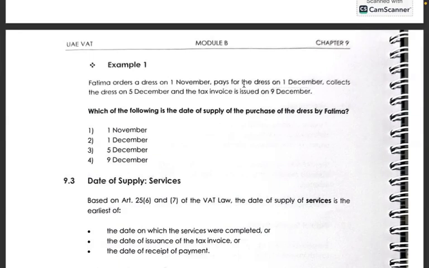This is the date of the order. Payment happened on 1st December. That's something that we have to consider. So the first action happened on the 1st of December. Collects the dress. This is the date of delivery, 5 December. That's a later date. And tax invoice, 9 December. That's an even later date.